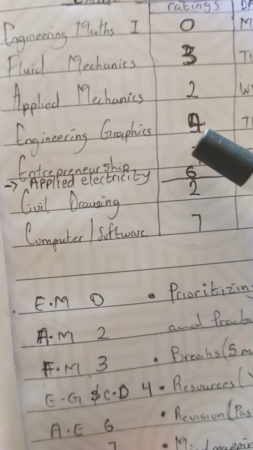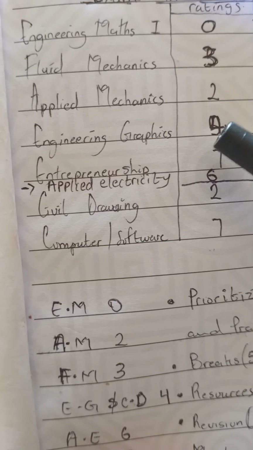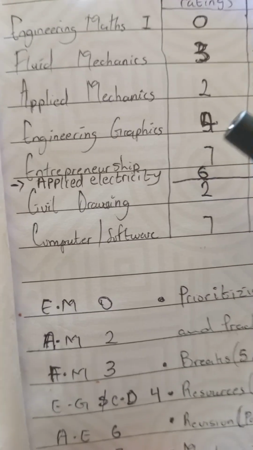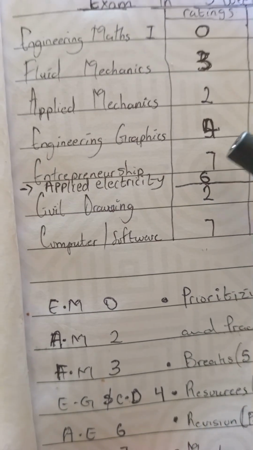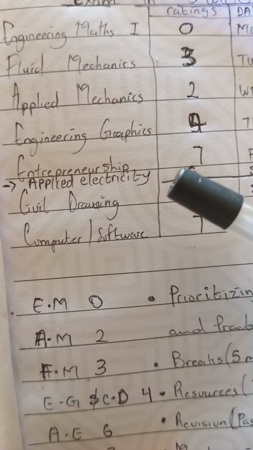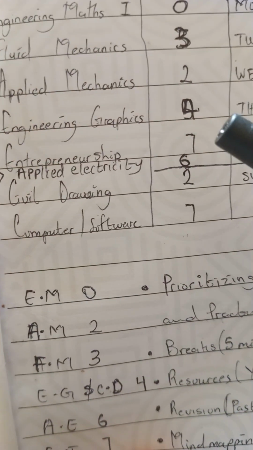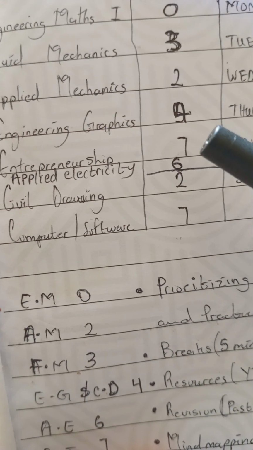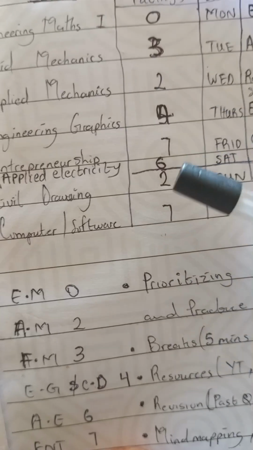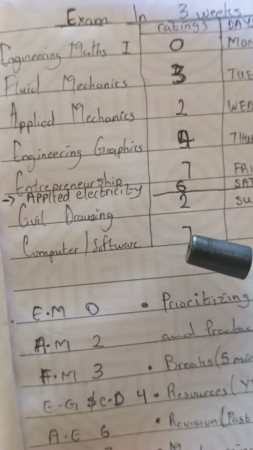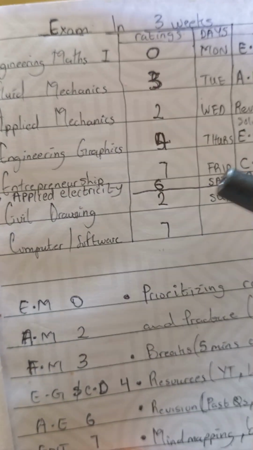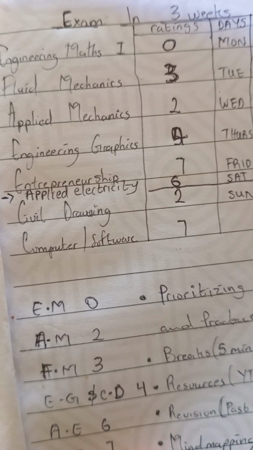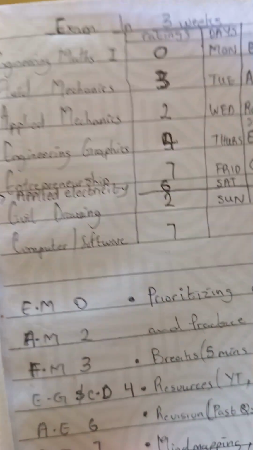And entrepreneurship is more of a theory course, and I love theory subjects also, so I rate it 7. Applied electricity, I know I'm done with the course outline, so I'll rate it 6. Civil drawing, I'll rate it 2. And computer and software engineering, it's a theory course also, so I'll rate it 7.